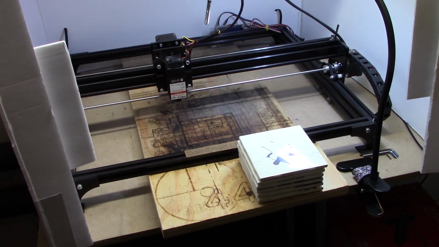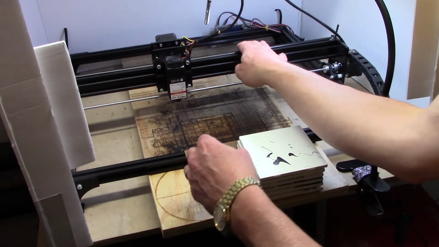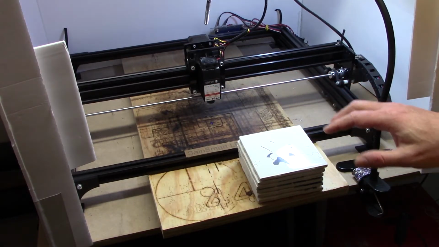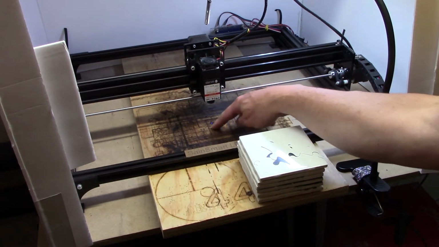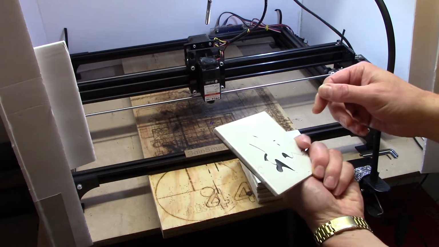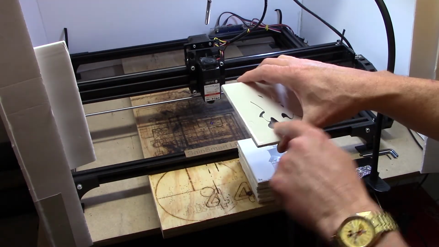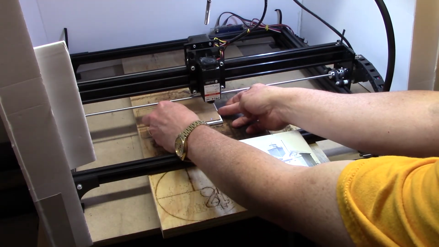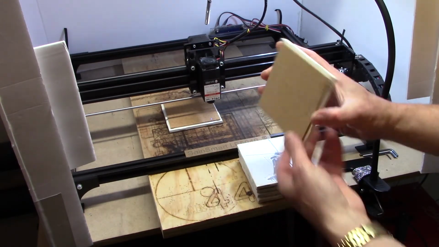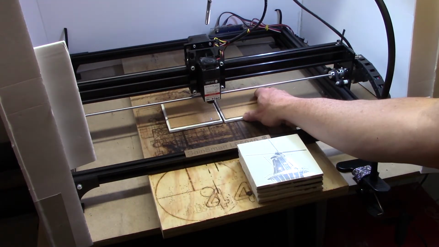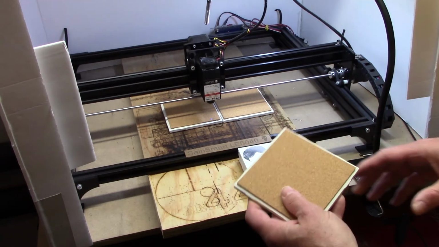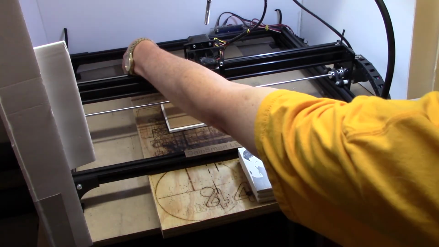So let's get the laser turned on. Okay, so we'll just bring this down. This doesn't have to be an exact alignment, just an approximation. And then this little backwards L, take the tiles and we get essentially the bottom corner lined up in there. And then the way I have this set up is I can do 4 of these at a time. Let's get these tiles set up.